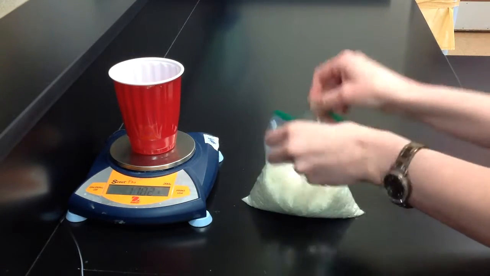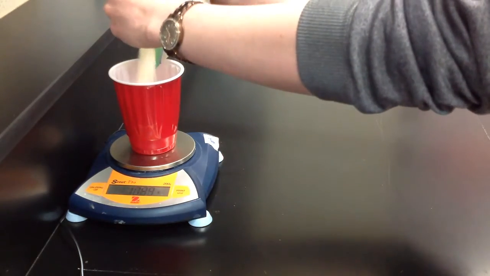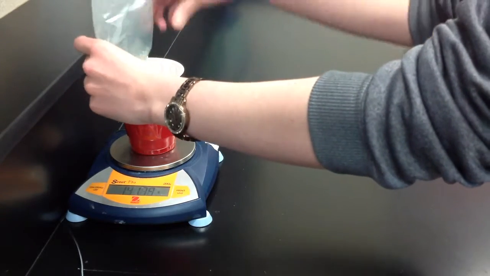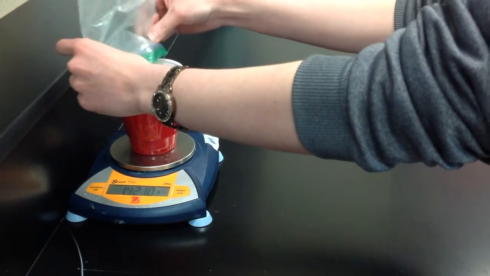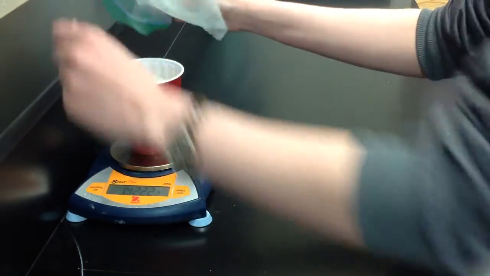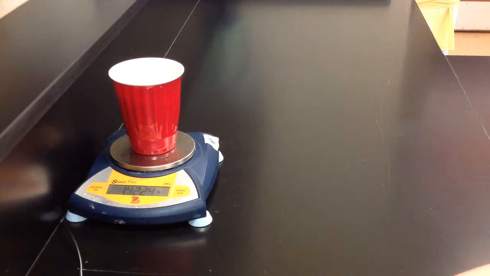So this entire bag is poured into my cup. There's all of my grains of rice. Our mass of our entire sample is 142.25.